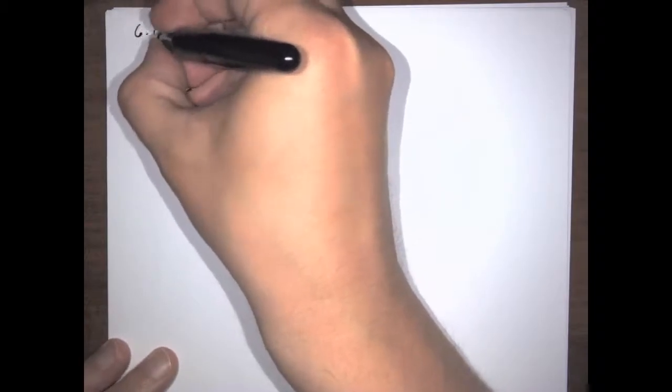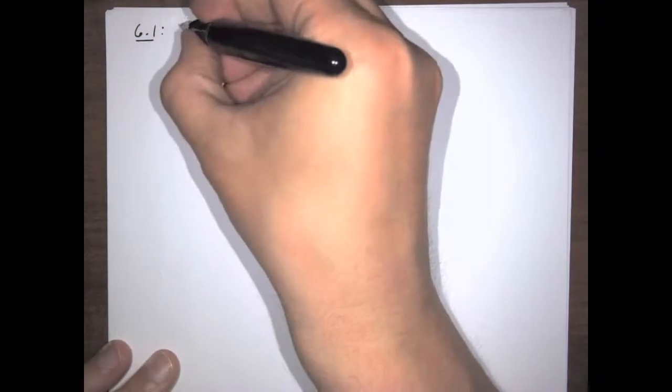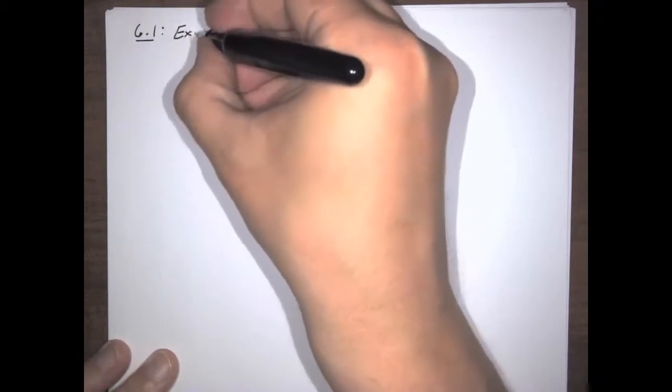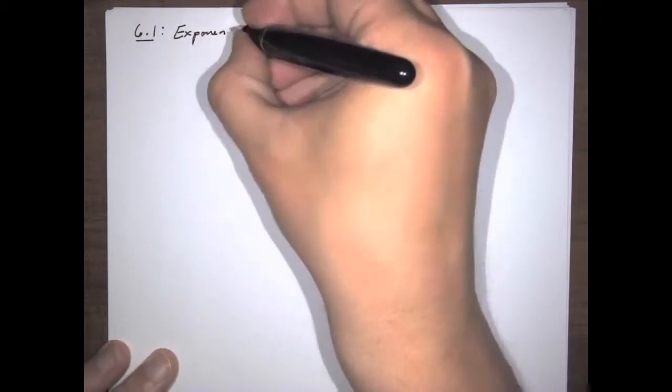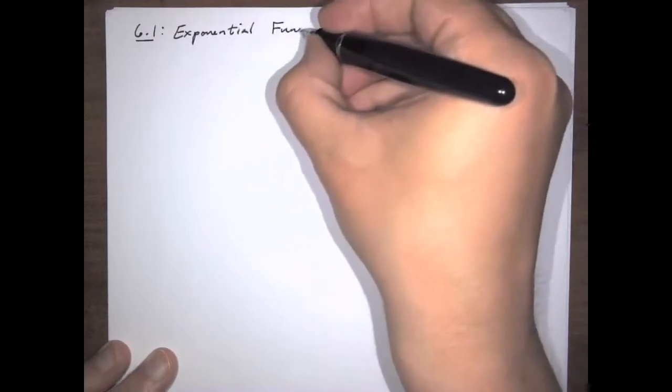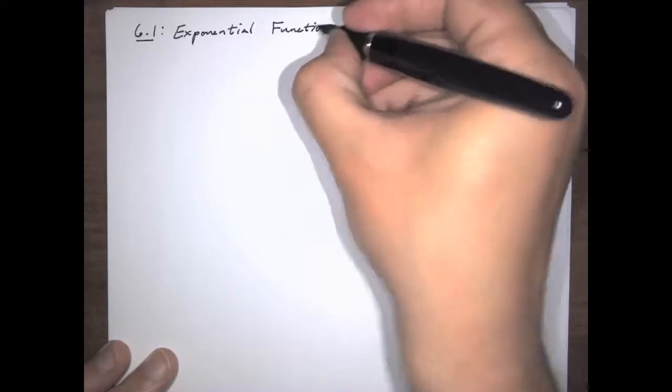What we're going to be doing now is cracking open a new chapter. This is the last chapter that we'll be dealing with, and the first section of it is section 6.1, where we will learn about exponential functions. So first off, the format.